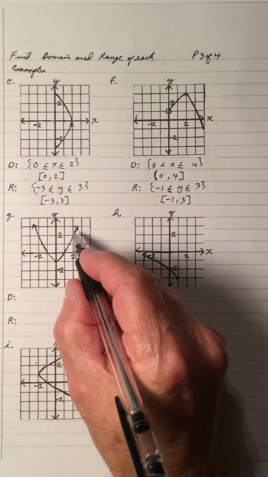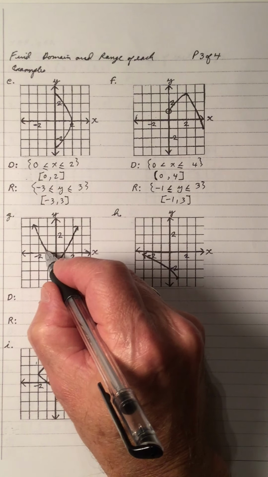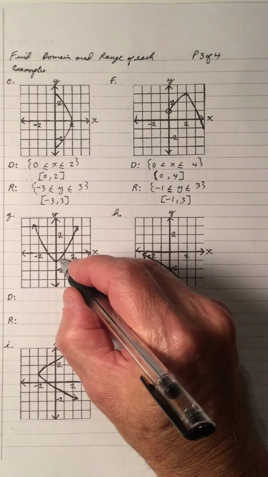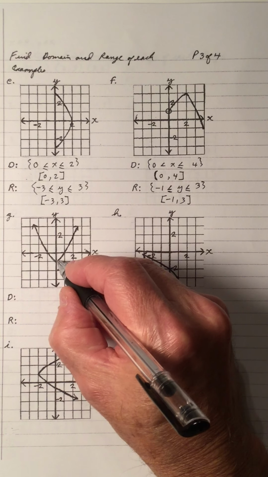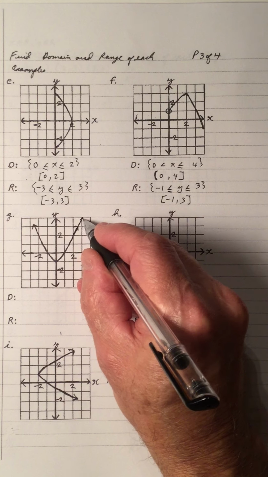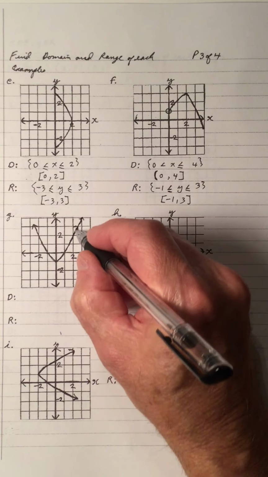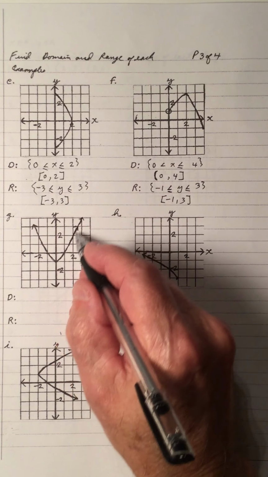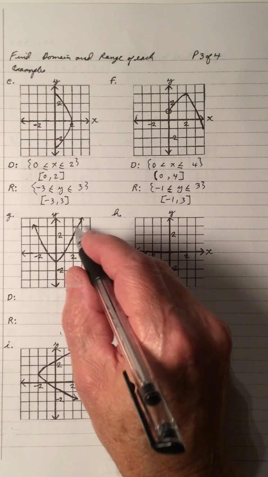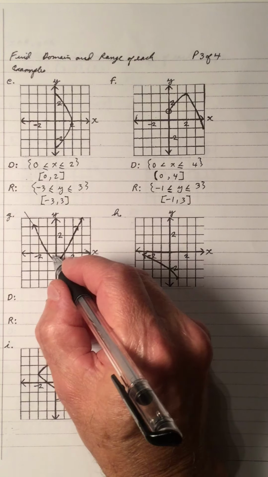G, we have what we call a parabola, but we'll talk about that later. That's a whole new chapter. But the domain is the x values. Now the x values are going left. Notice that this line or arrow is moving. As you move to the right, that goes up and up and up. So as you move to the right, the x's go further out.